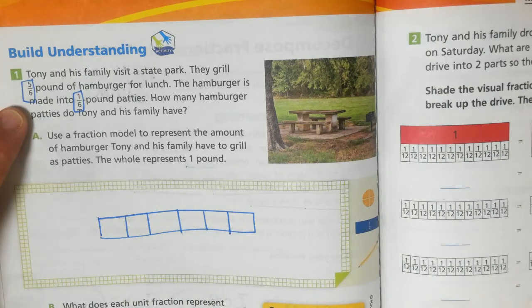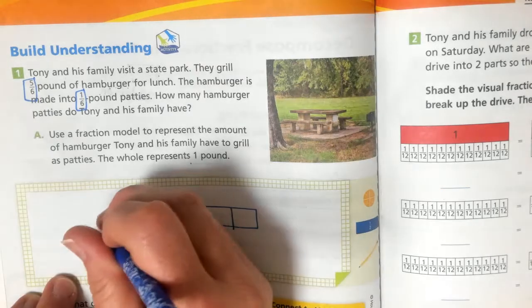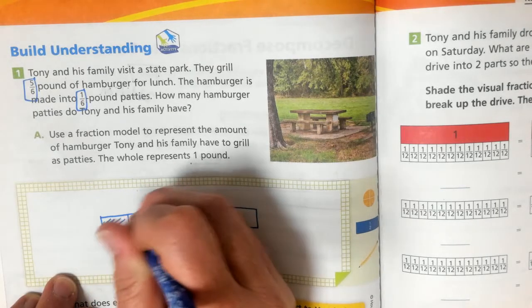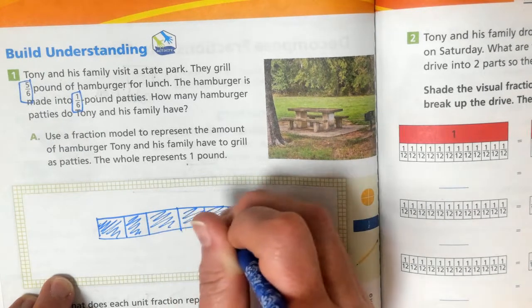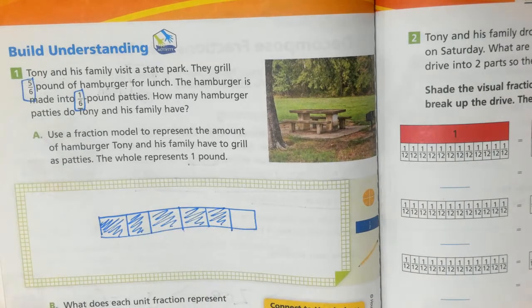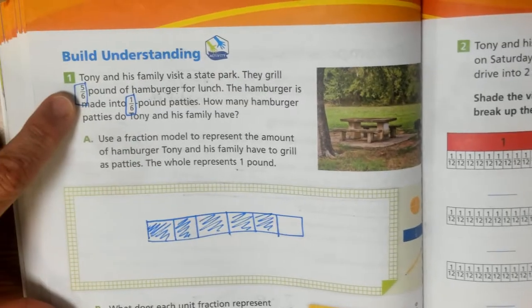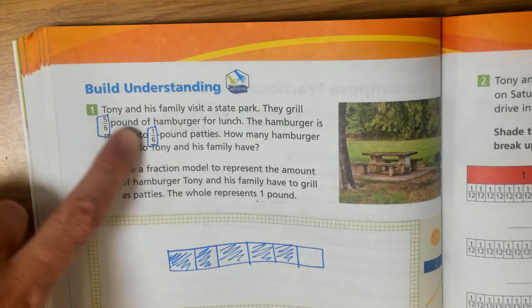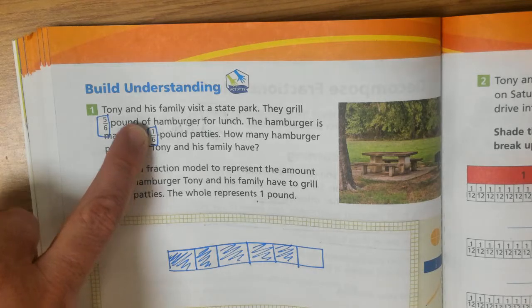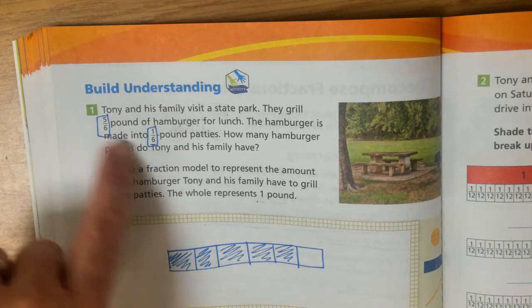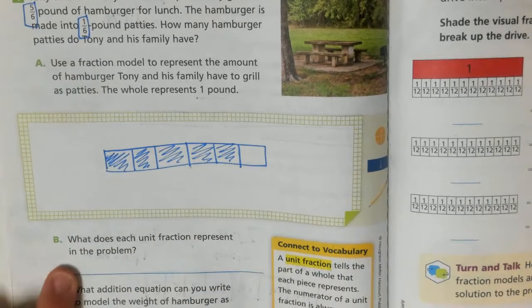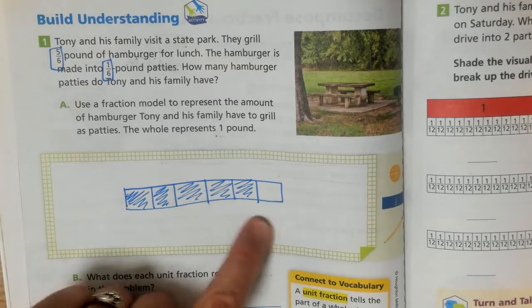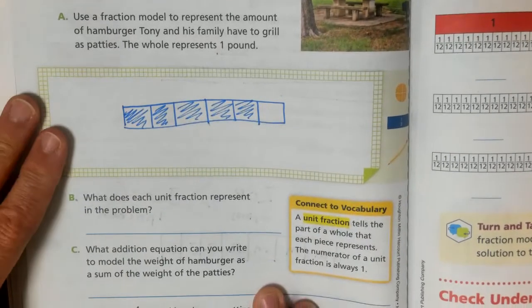And then how much do they grill? They grill 1, 2, 3, 4, 5, right? 5/6. Because if it's 5/6 pounds of hamburger, and each is made into 1/6-pound patties, they would have 5, right? 1/6. So what does each unit fraction represent in our whole?